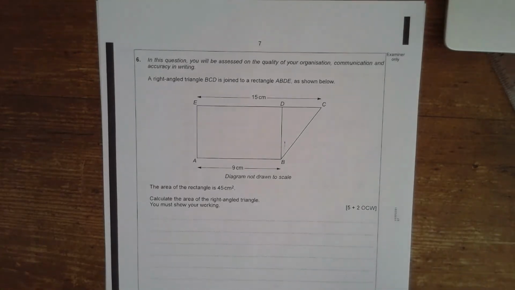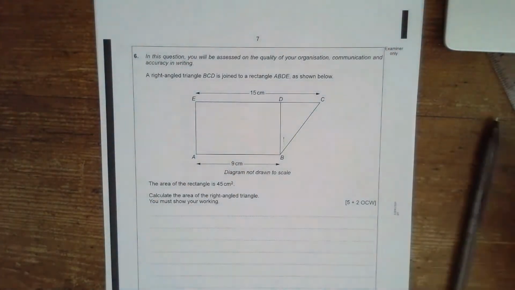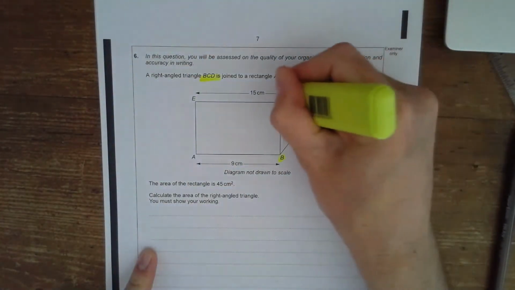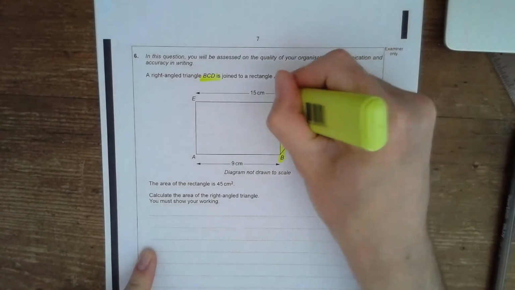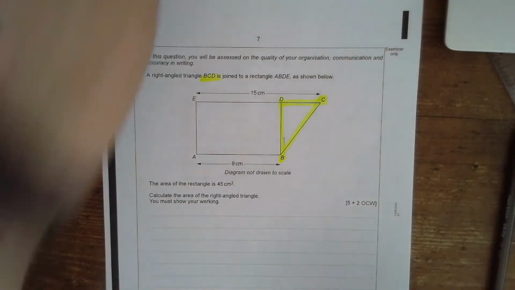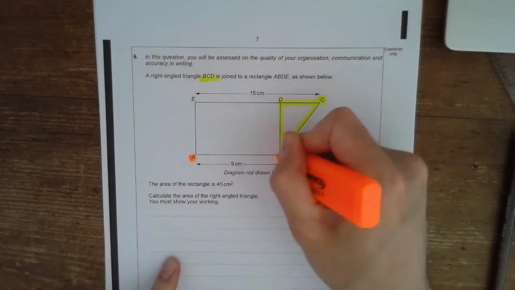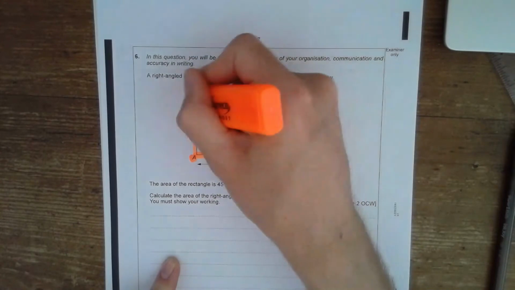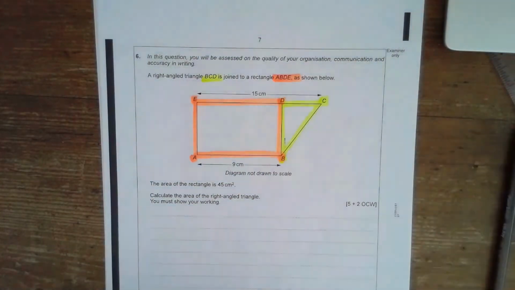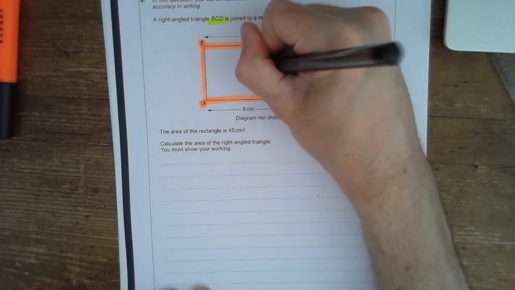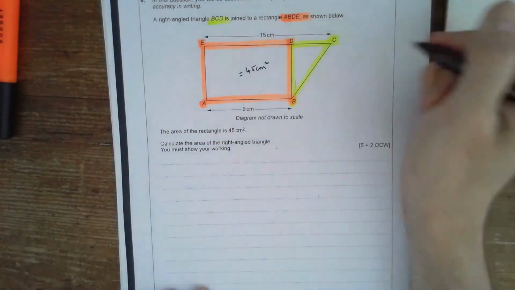Okay? It says a right angle triangle, BCD. So let's go and identify what that is. BCD. Okay, so that's this guy here. Is joined to a rectangle ABDE. So ABDE, as we can see, is this guy here. Okay, we're told that the area of the rectangle is 45 centimetres squared. So we can go and put inside there 45 centimetres squared.